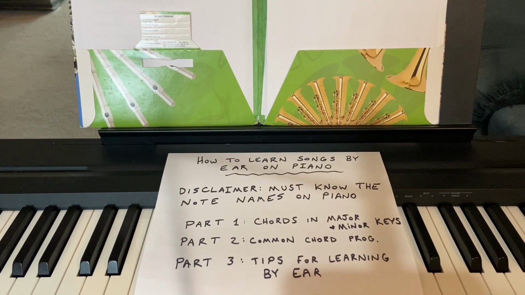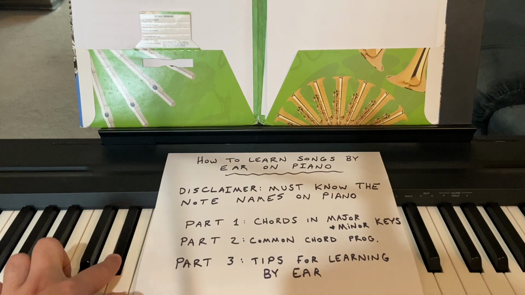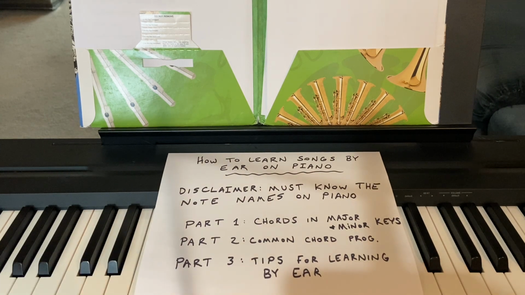Okay, welcome to part one, video one on how to learn songs by ear on piano. Just a little disclaimer, this video is for anyone, but you do have to know the note names on a piano before you can understand what's going to happen in part one. So if I play this note and you don't know what that's called, it's an E flat, by the way, you would need to know that before being able to understand anything in part one.